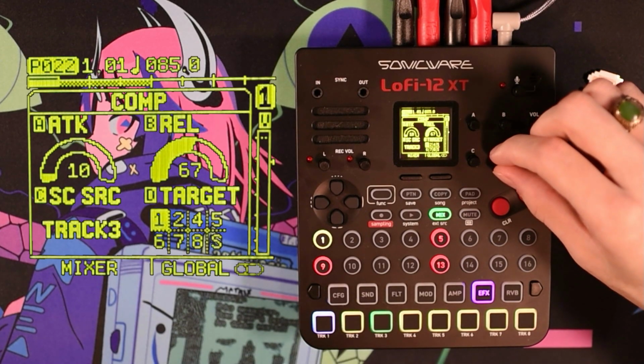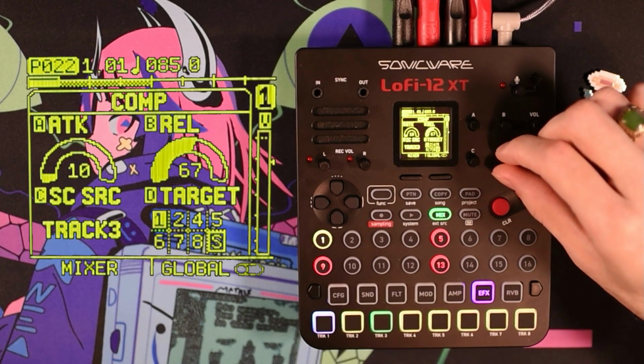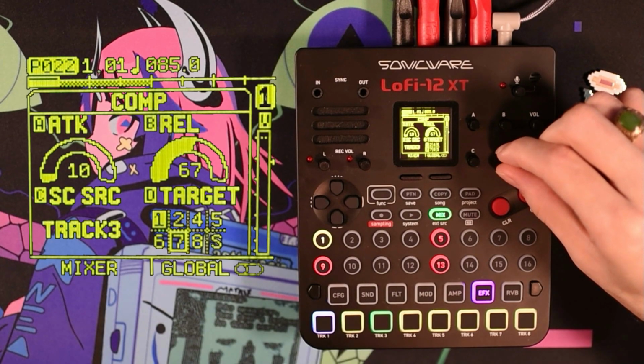And the S option at the end allows you to target the audio coming from the send effect. This only affects audio coming from the delay and reverb sends, not the effects from the EFX page.